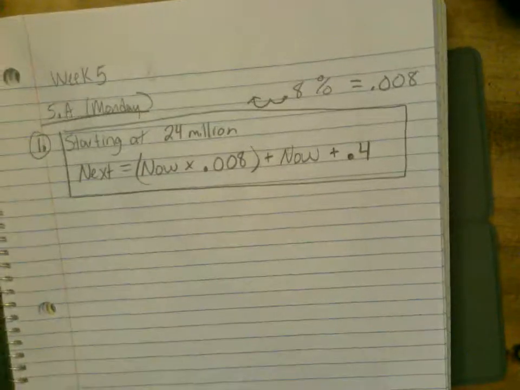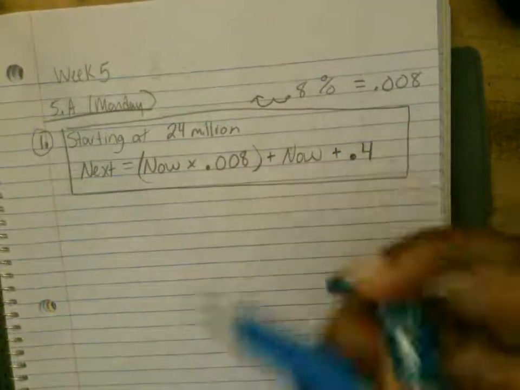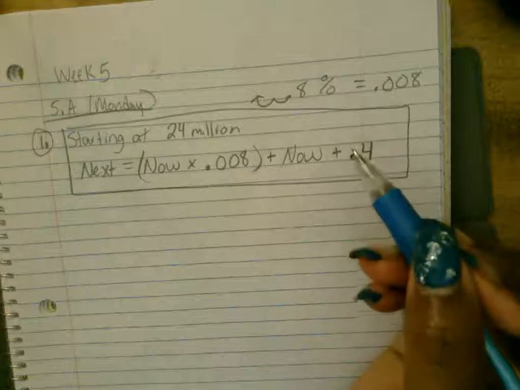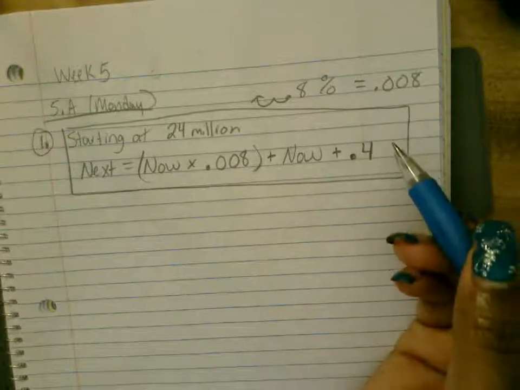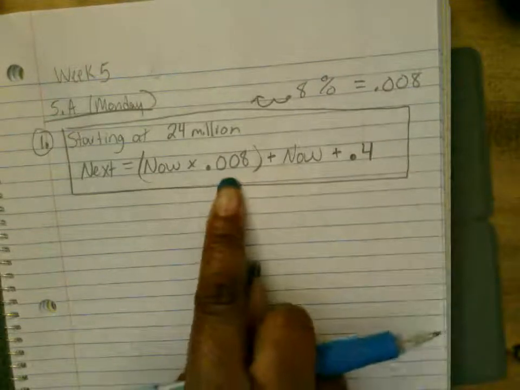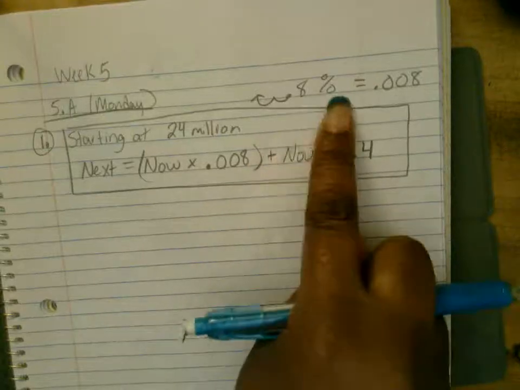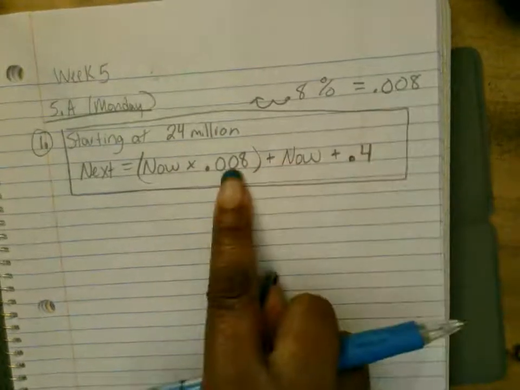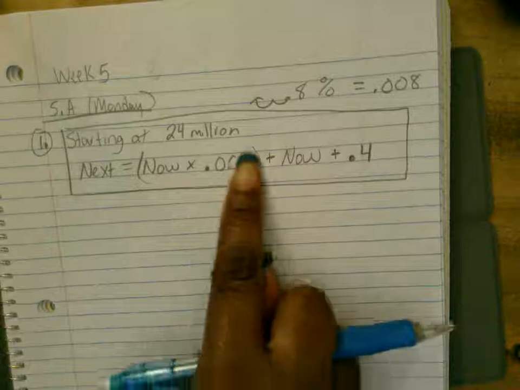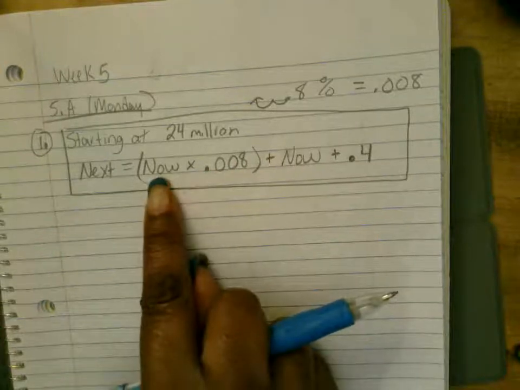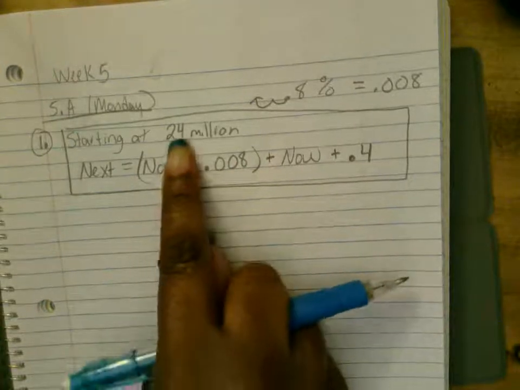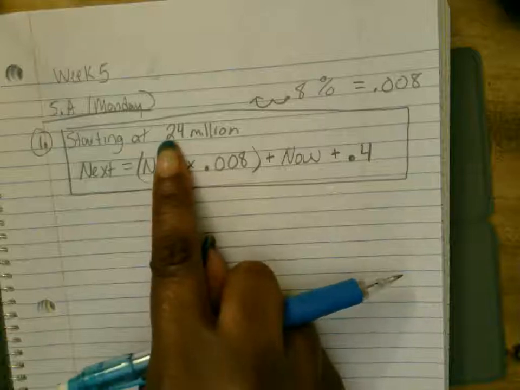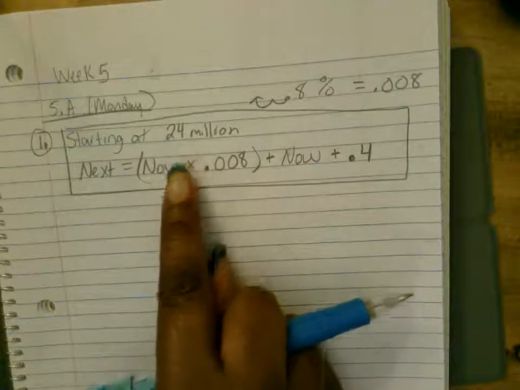And this is going to be the equation. Again, we combined the percents together, both the deaths and the births. That gave us this percent right here, which we changed to a decimal. So we're going to multiply this decimal times our now, which for the starting year is 24 million.